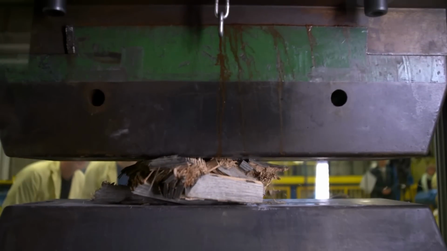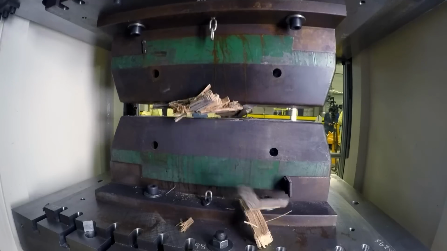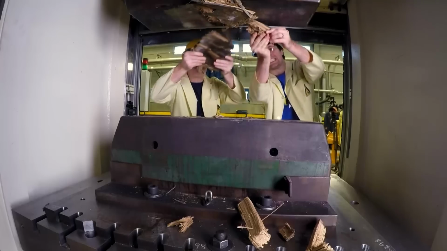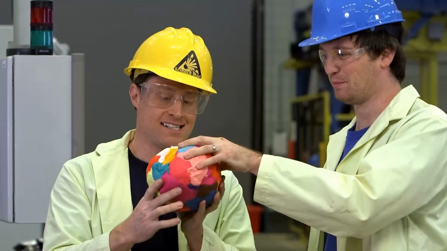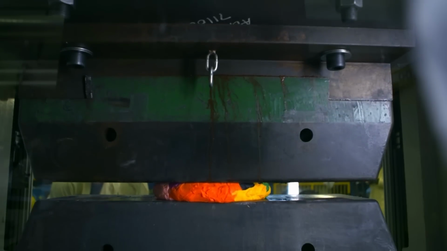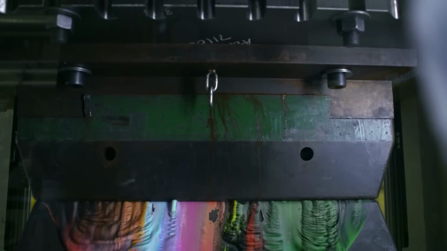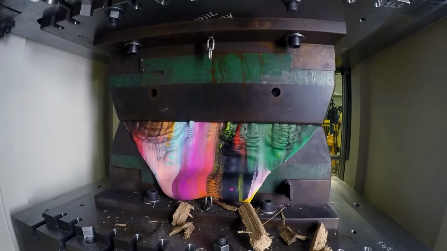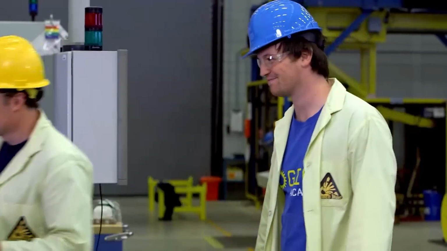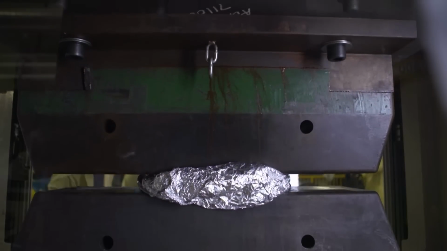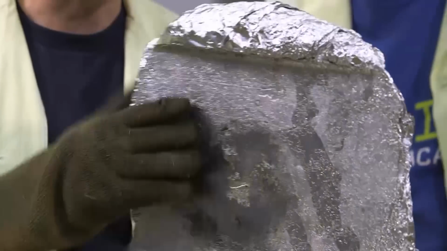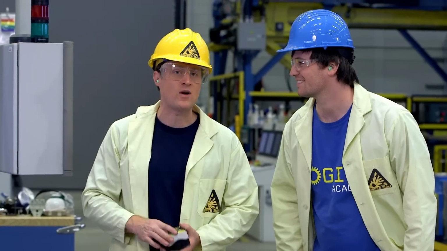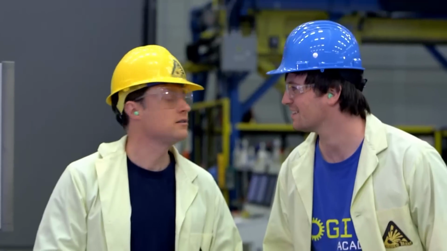That sound. Awesome. Reversing. It turned our wood into a pancake. Whoa, totally flat. So it was time to try some other stuff. We crushed a ball of plasticine. That is neat. You sort of made a rainbow. Yeah. Aluminum foil. Yes, it is now a solid plate of aluminum. And a basketball. Good thing we got these earplugs in because when it pops, it'll be loud.